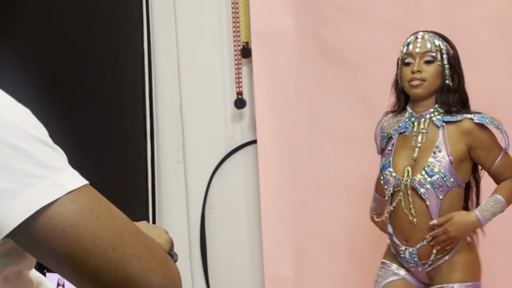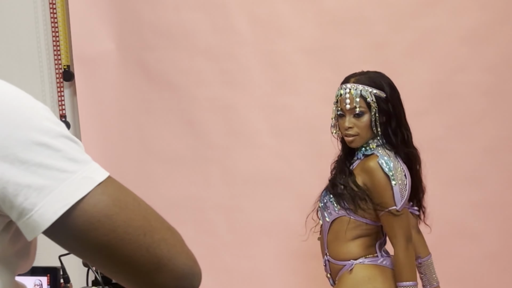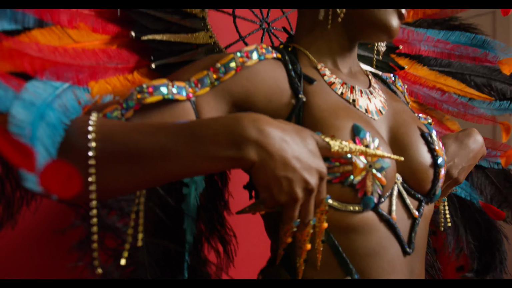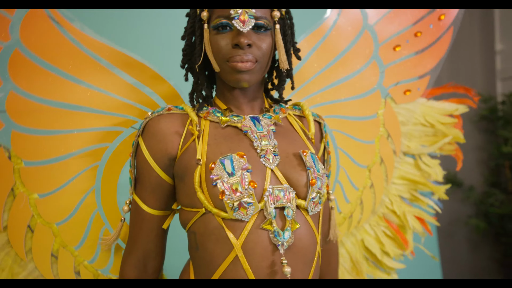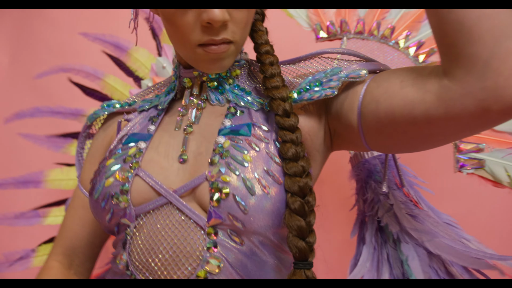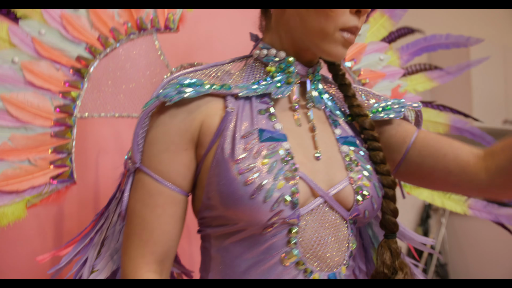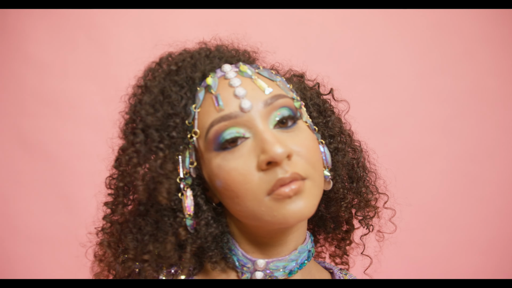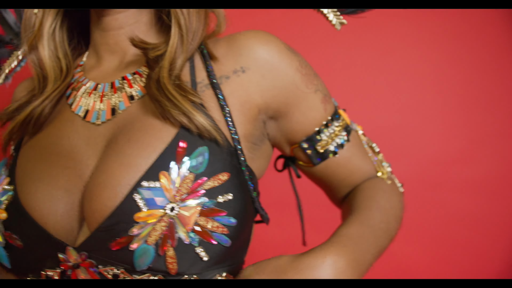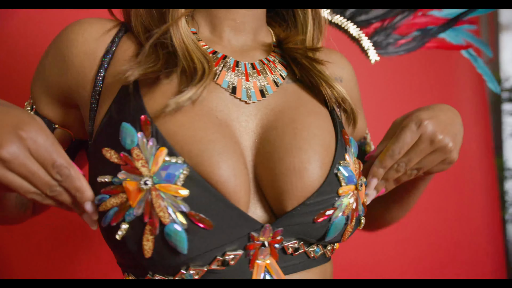I was actually called out a couple weeks ago to shoot some costumes for Caravana. And for those of you who've never heard of Caravana before, it's basically a Canadian Caribbean culture festival that happens every single year. And honestly, it's one of the best things that happens out here. Amazing music, beautiful women, dope costumes, unlimited alcohol basically. It's just an all-around good time every single year.